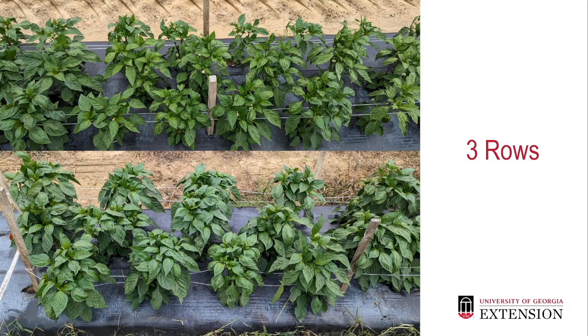This is the 3-row, where, as I mentioned, I just added an extra drip tape. We had them on separate irrigation, so the one with 2 drip tapes was getting half the time of water and the same amount of water because it had 2 tapes. We also strung the same. We weren't sure whether the middle row would lodge or anything, but we were able to pick it as well. So we wanted to make sure, do you have to change your stringing or picking? We did everything the same.